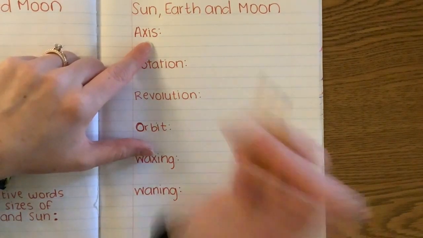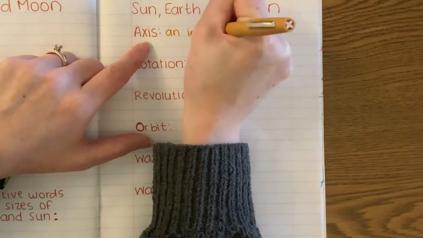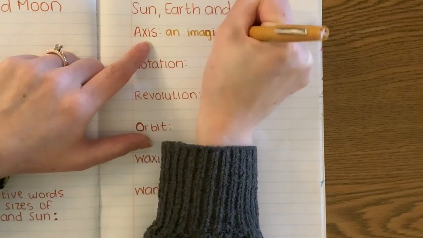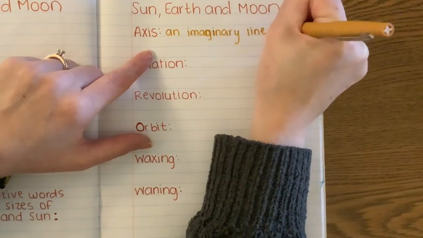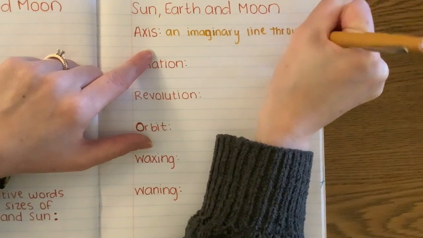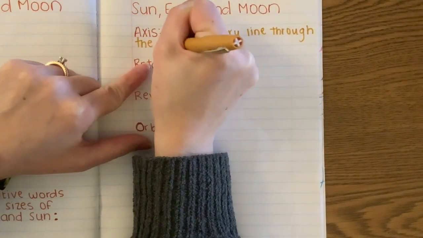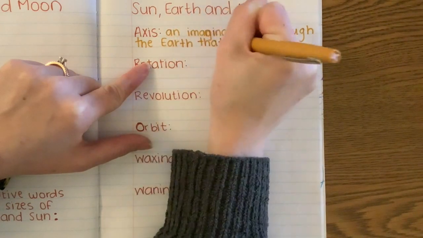So the axis of the Earth, again, is the imaginary line through the Earth that it spins on.